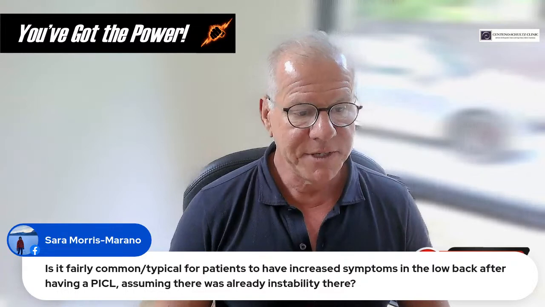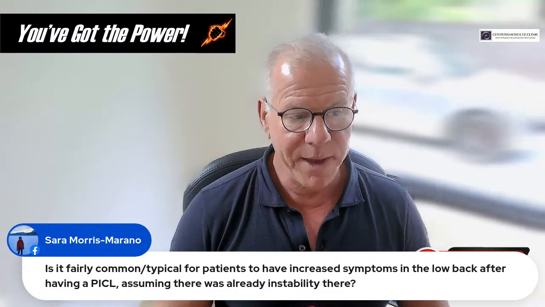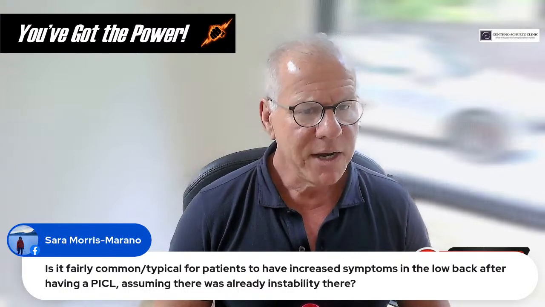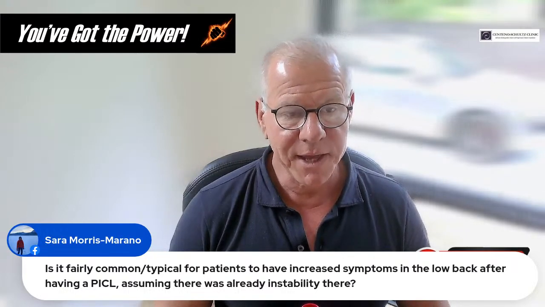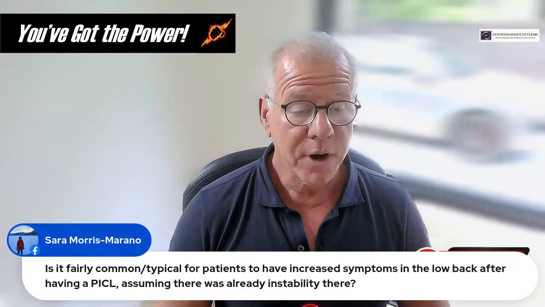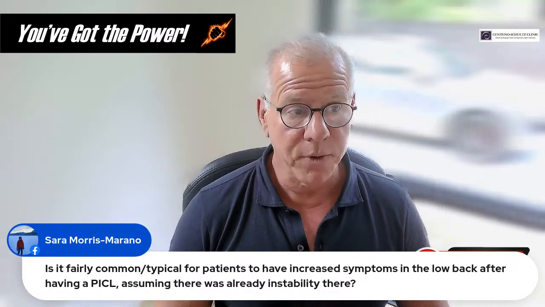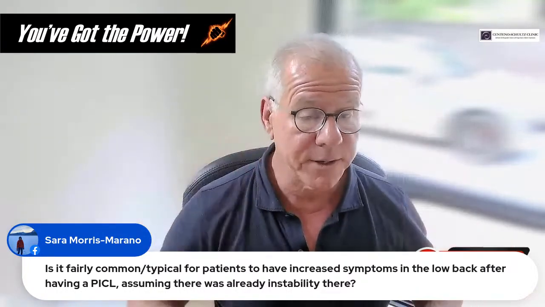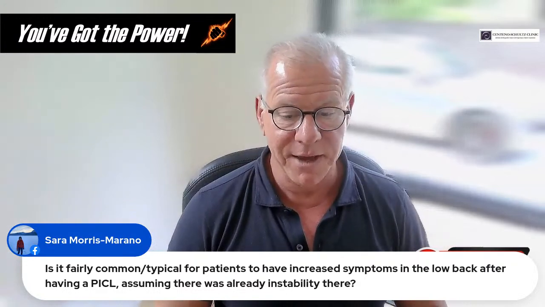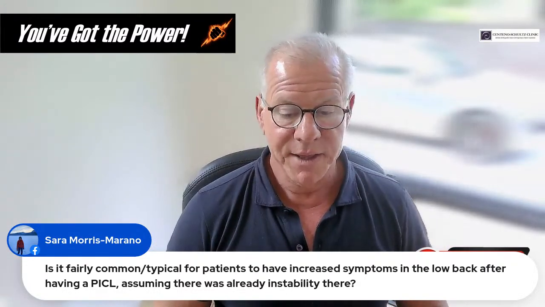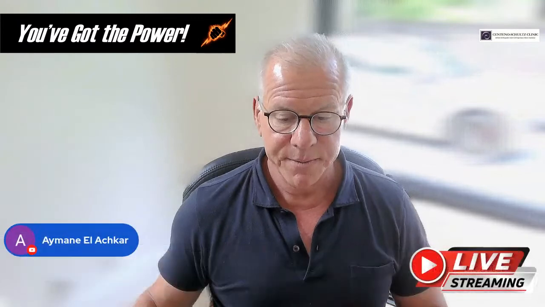Sarah, is it fairly common, typical for patients to have increased symptoms in the low back after having a PICL, assuming there's already instability there? Not super common. I think what we tend to see more commonly is as people get better up here, they start to sort of focus on the other problems that they have had. And that's a common thing we see.